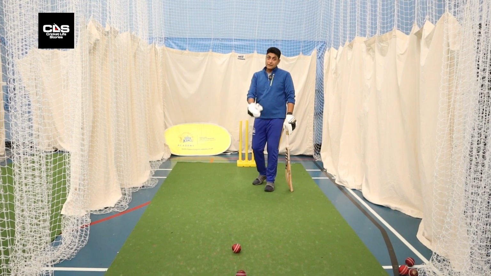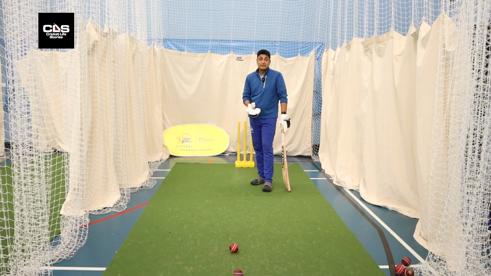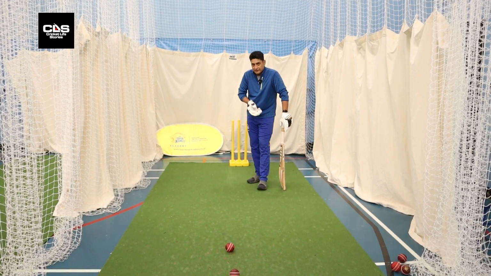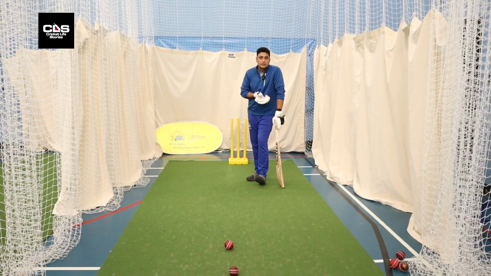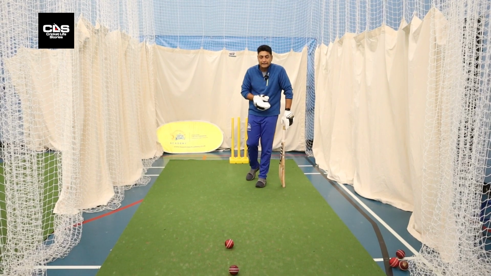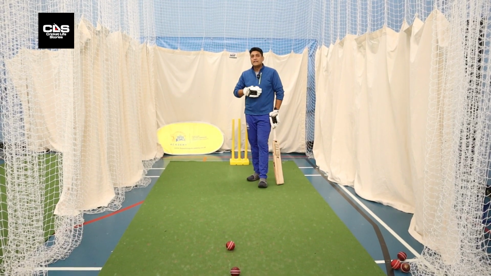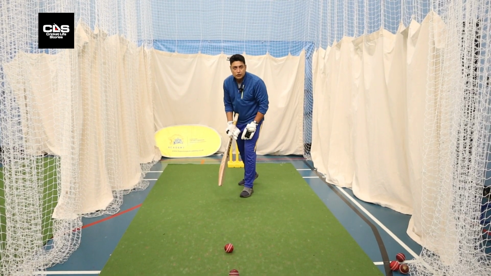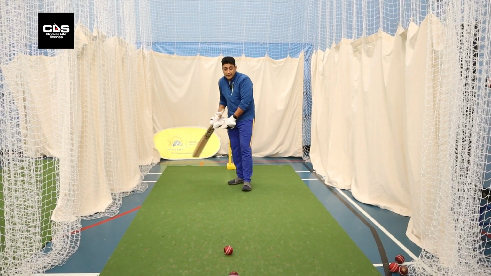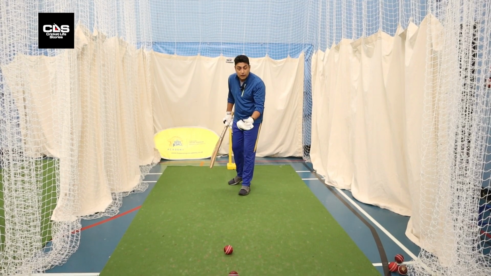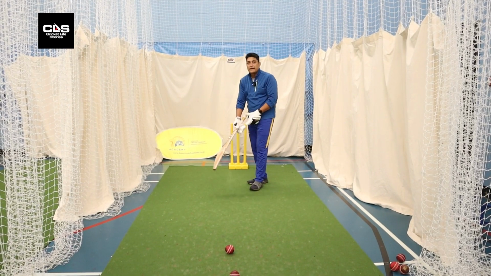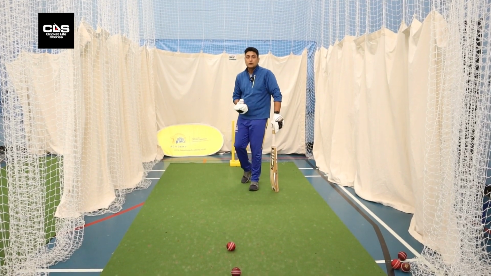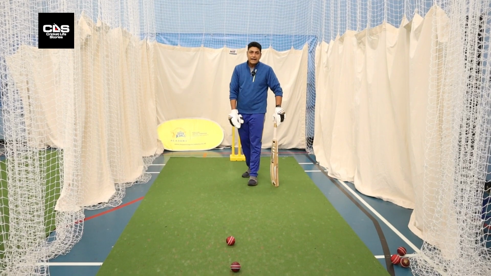Good length. As the name suggests, any length which creates a lot of problems or tough questions for the batters. Now, obviously, good length would be different for different batters. If I'm a front foot player, the good length would be a little on the shorter side. If I'm a back foot player, the good length would be a little fuller. It would also depend a lot on the conditions. If it's a slower pitch, the good length would be a little fuller. If it's a quicker pitch, it would be further back.